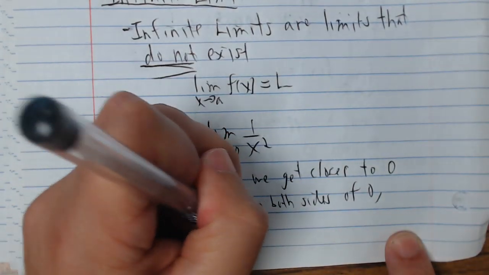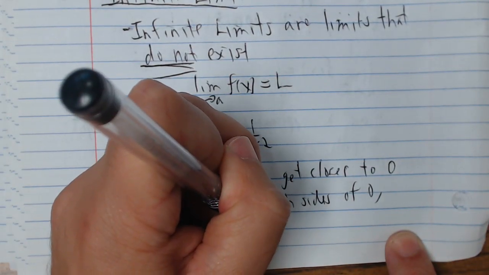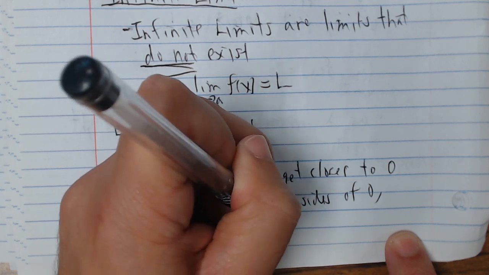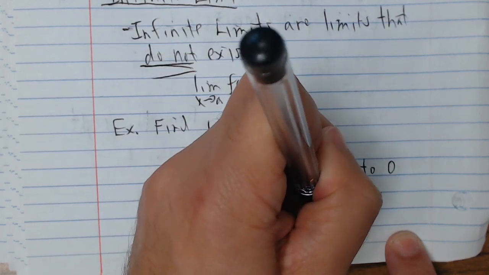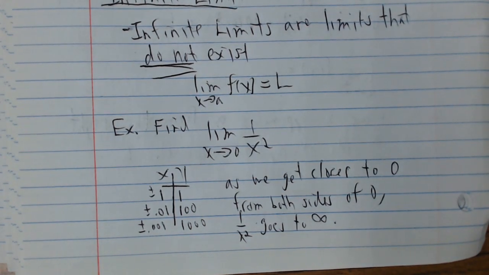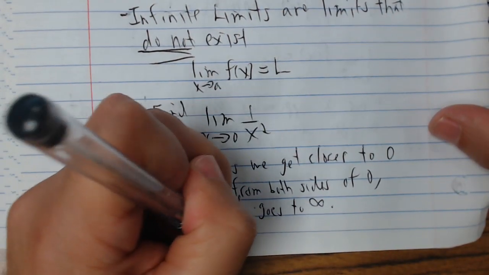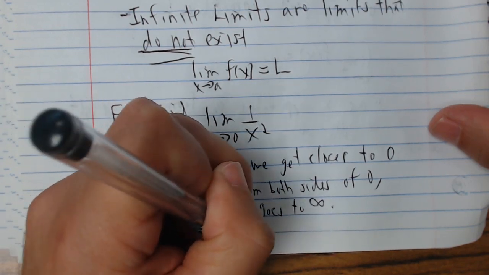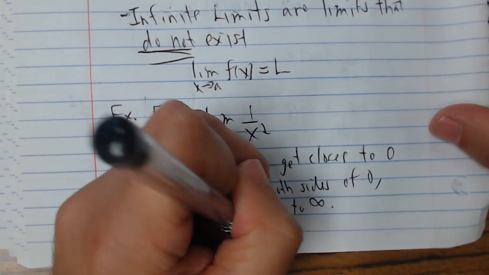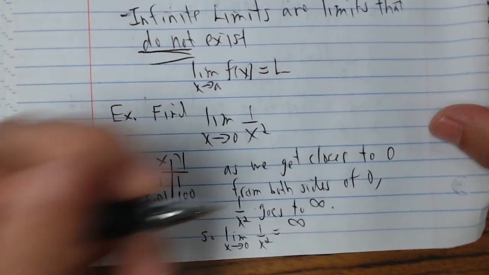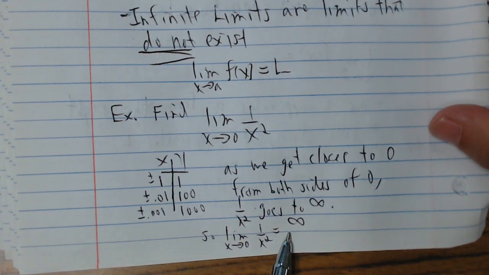We could say 1 over x squared goes to infinity. So what does that mean? We could say the limit as x approaches 0 from both sides of 1 over x squared equals infinity, which, by the way, I'm not saying that this limit exists.